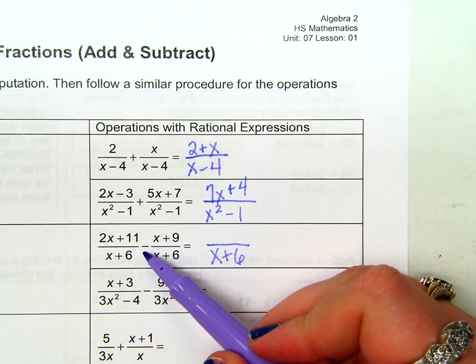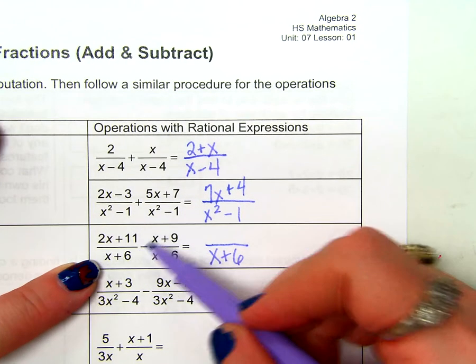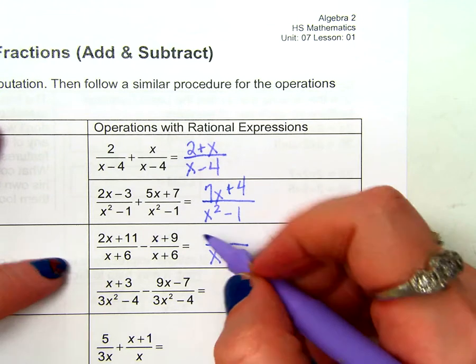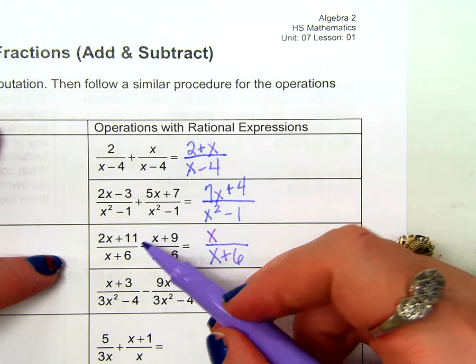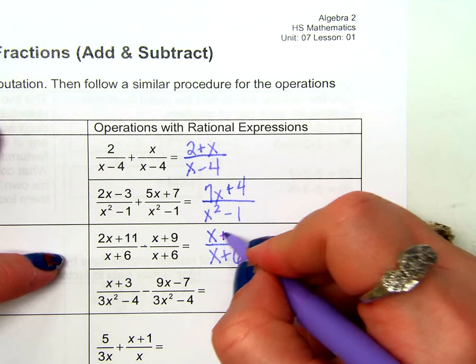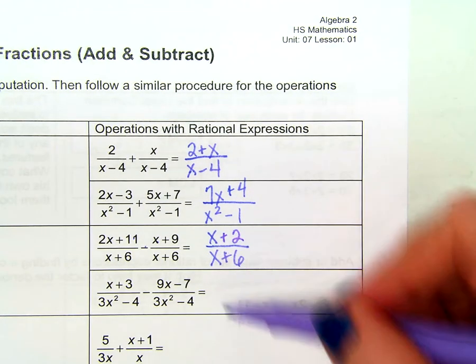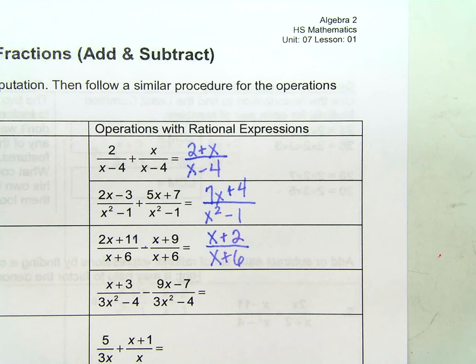Right, that's when you can cross. 2x minus x is x. 11 minus 9 is plus 2, right? Plus 2. Can I cancel out these x's? Good. You can't.